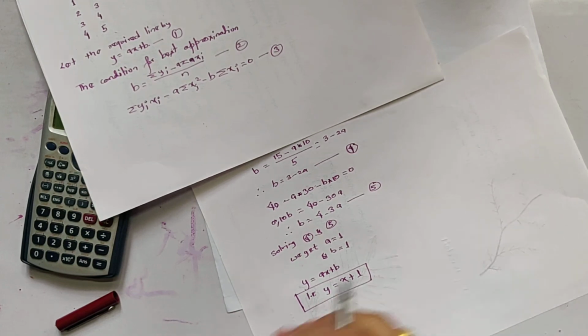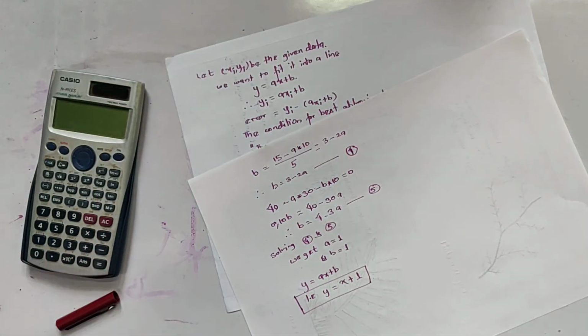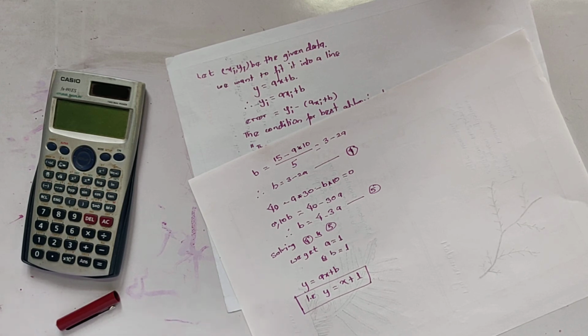In this way we have fitted the straight line to the given data by using least square approximation. In the next video I will continue this regression analysis for the second degree polynomial, or quadratic equation, also known as the parabolic equation. Thank you.